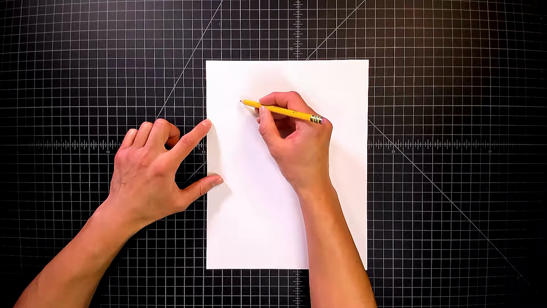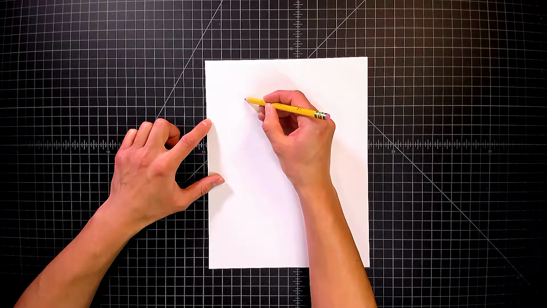So the first thing that we're going to do is draw about 20 different types of lines. You could spread them out. You just kind of come up with a rough draft of what 20 different types of lines look like.